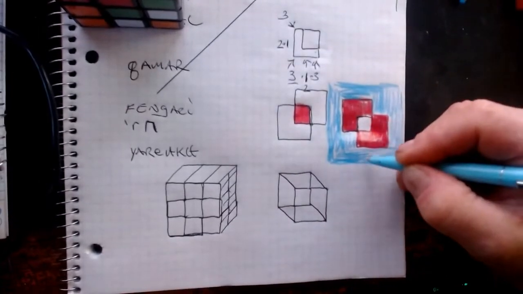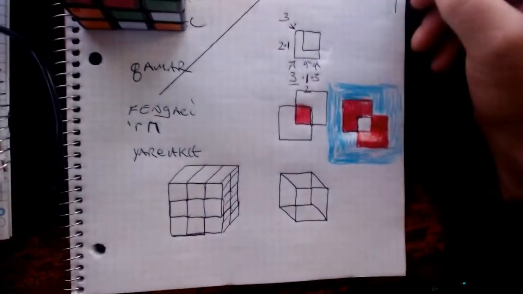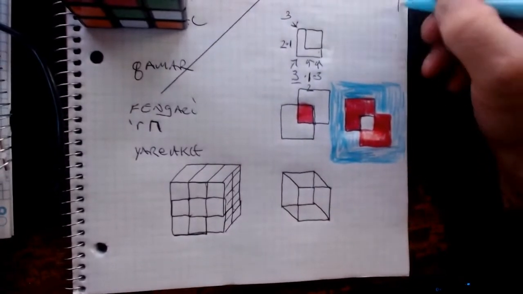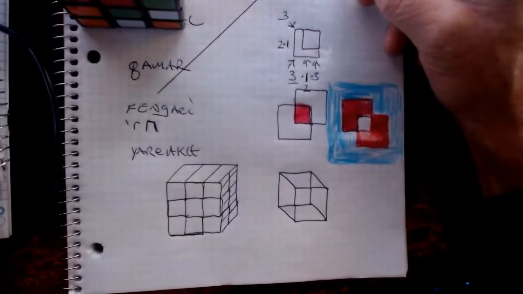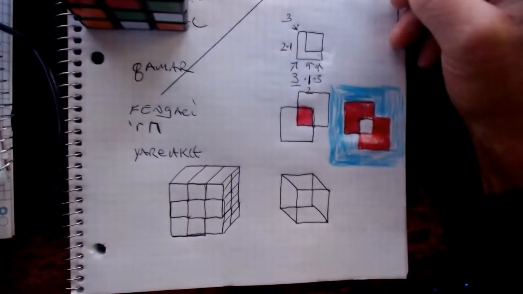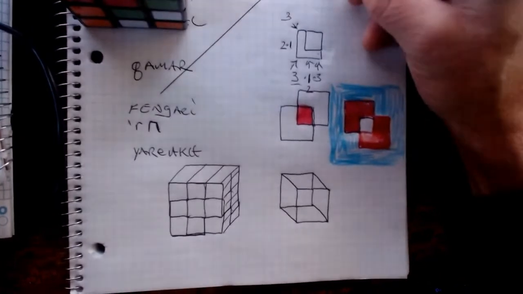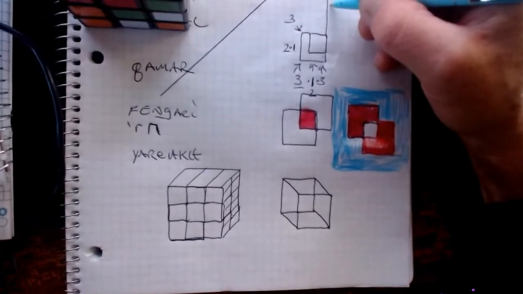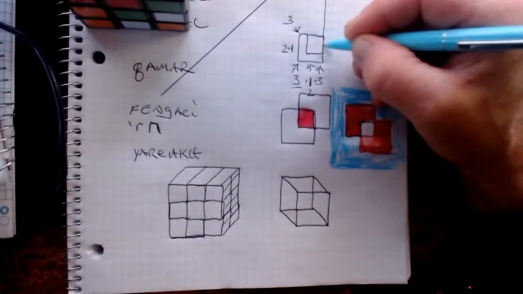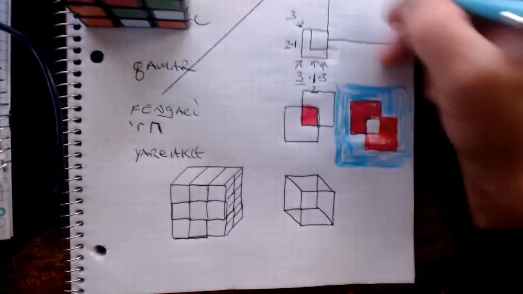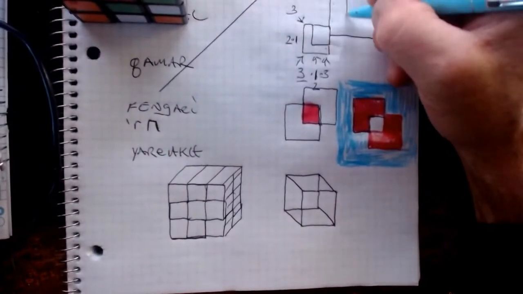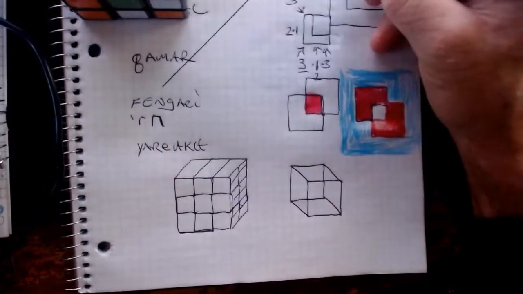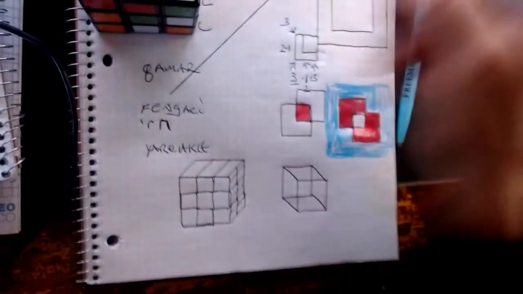Did I get that right? 1, 2, 3, 4, 5, 6, 7, 8, 9, 10. Is that right? Again, counting 1 through 10 across each side. So now what I'm going to do is I'm going to do this. And now we're going to create the ocean.